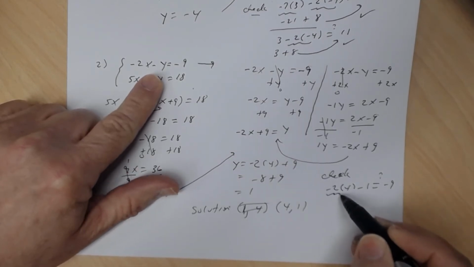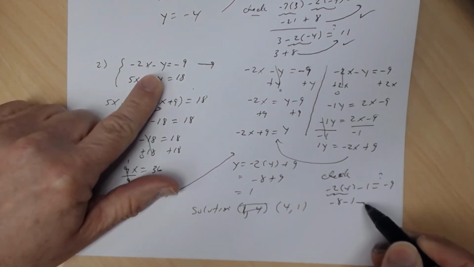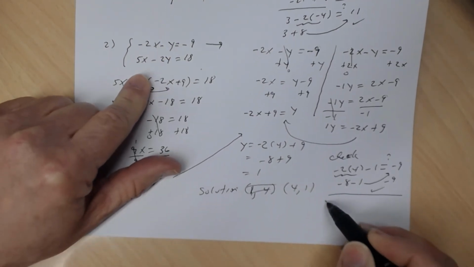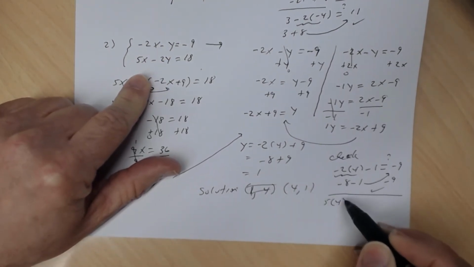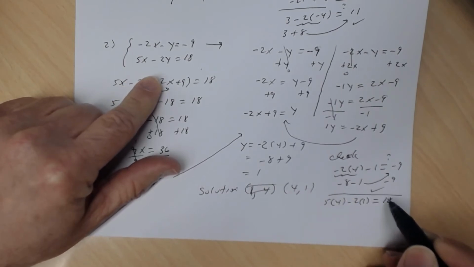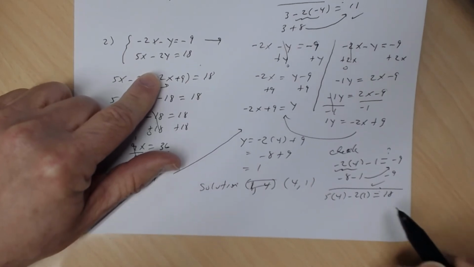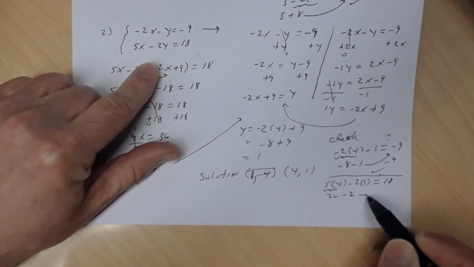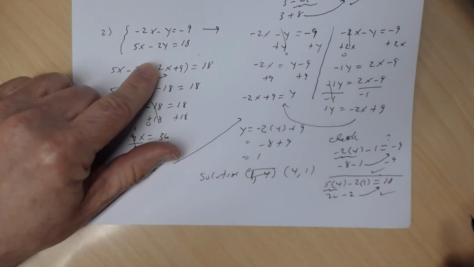Well, negative 2 times 4 is negative 8. Negative 8 minus 1 is negative 9. So that's true. All right, let's do the other one: 5 times x, x is 4, minus 2 times y, y is 1, and I want to see if that's going to equal 18. Well, 5 times 4 is 20, and 2 times 1 is 2. Is 20 minus 2 equal to 18? The answer is yes. So that works.